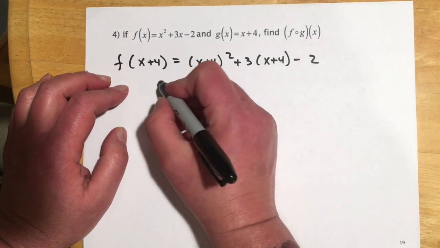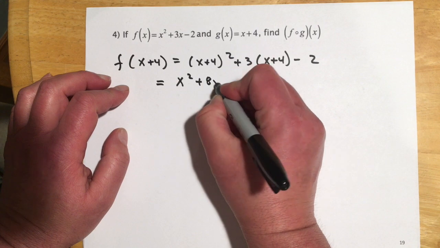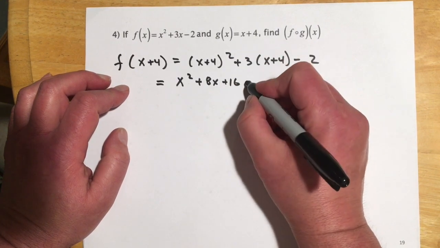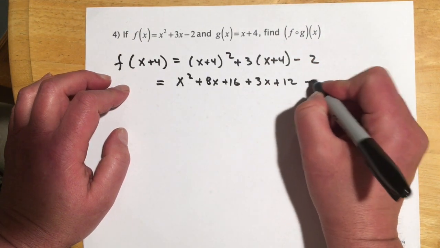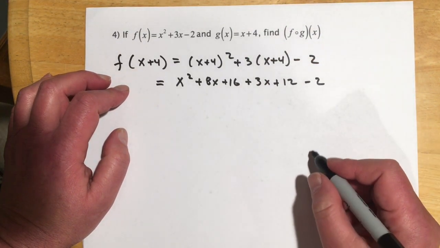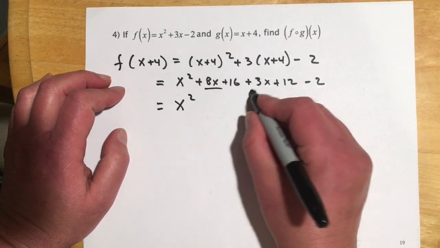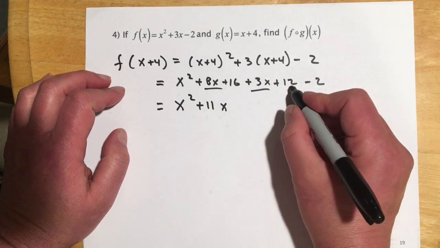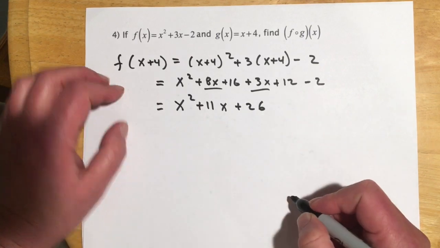Be careful to FOIL that out. And you should get x squared plus 8x plus 16. Careful not to lose the 8x. And then 3x, and then plus 12 minus 2. And then just collect up like terms. And x squared, that'd be 11x. 16 and 12 would be 28, and then back down, so 26.